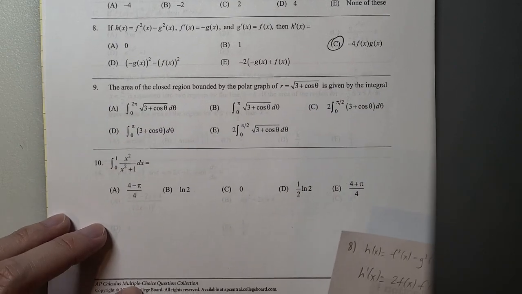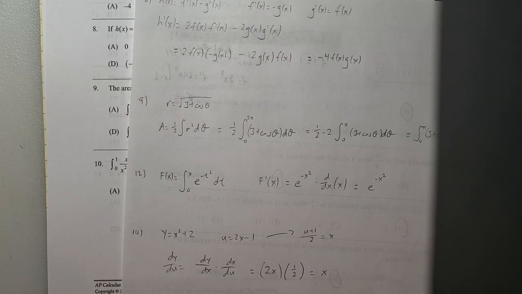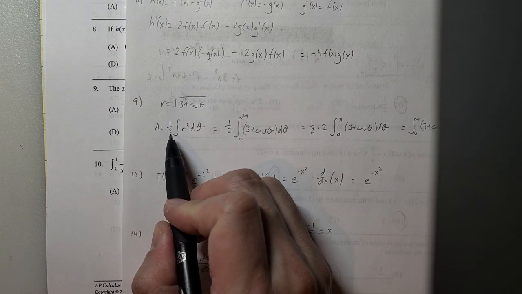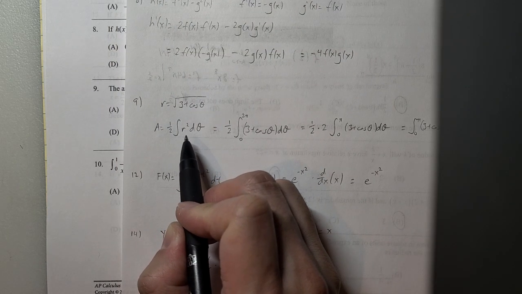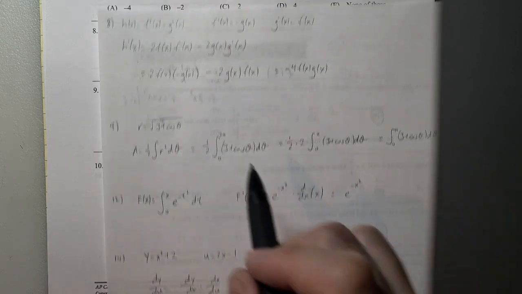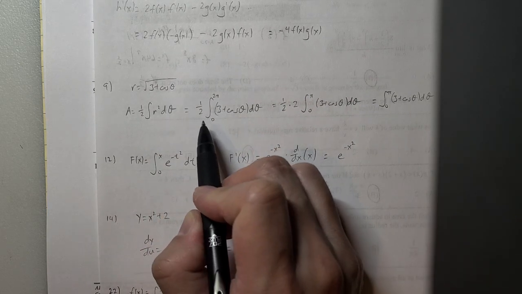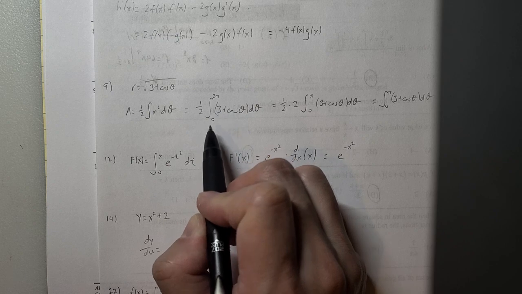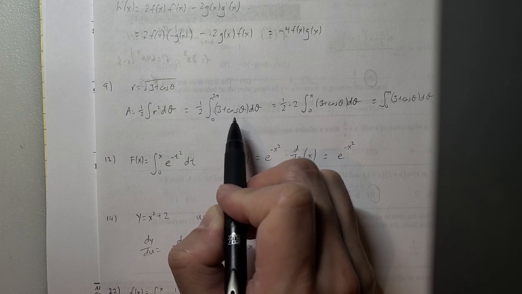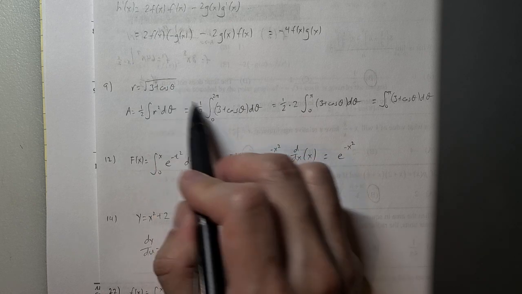Okay. Area of the region bounded by the polar graph, r is square root of 3 plus cosine theta, is given by the integral. Okay, so here you have to first remember that the area is half integral r squared d theta. Okay, this is the area of a sector. So we plug in, we can get the whole area from 0 to 2 pi. Hopefully you know that. This is half integral from 0 to 2 pi, 3 plus cosine theta d theta, because the square root and the square would cancel, so we're left with what's inside that.